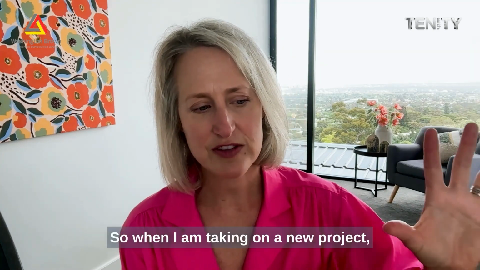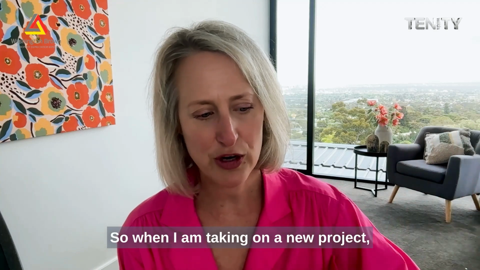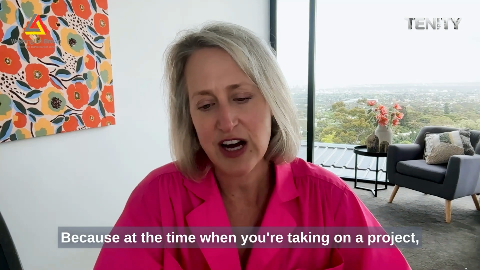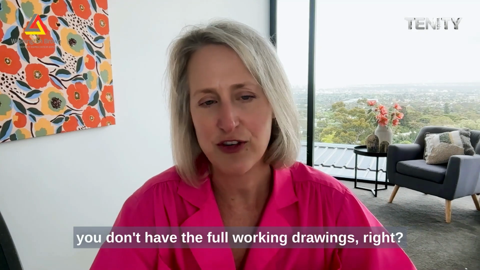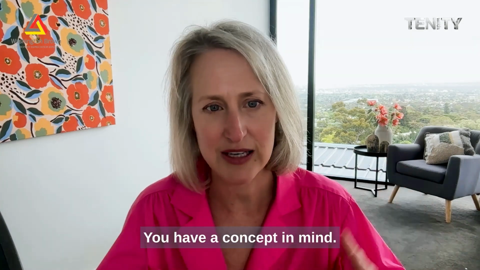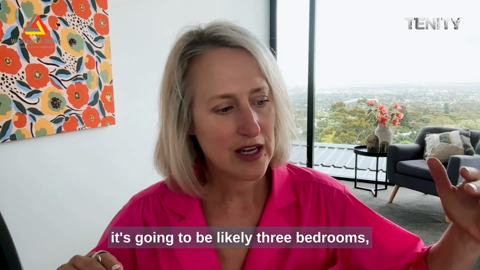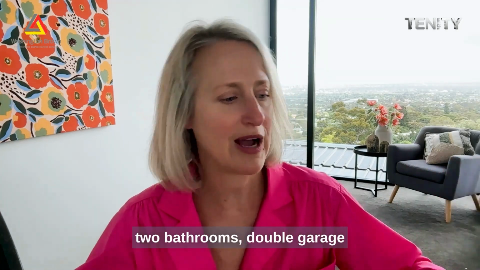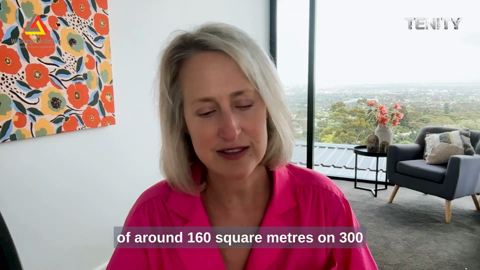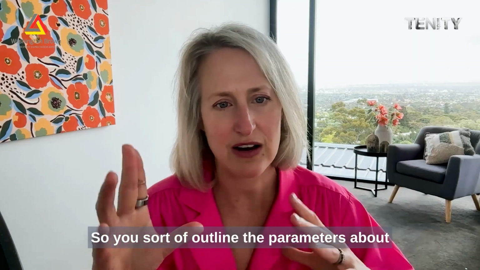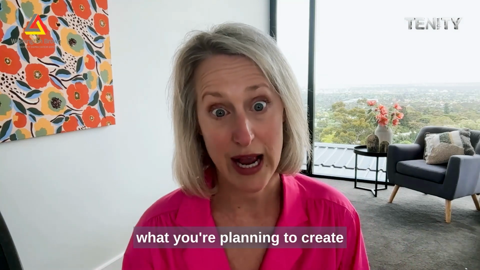So when I am taking on a new project, I'm speaking to my builders, because at the time when you're taking on a project, you don't have the full working drawings, right? You have a concept in your mind. So I'll go to my builder and say, okay, we've got this site here. It's likely going to be 3 bedrooms, 2 bathrooms, double garage of around 160 square meters on 300 square meters of land, of a medium spec, right?